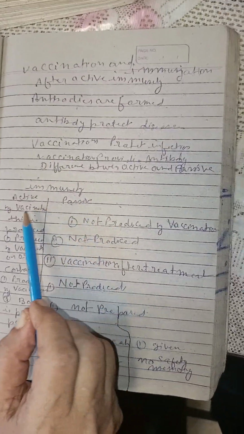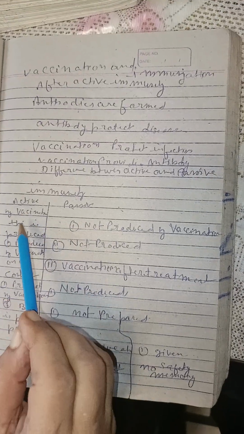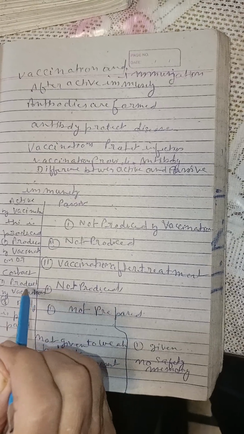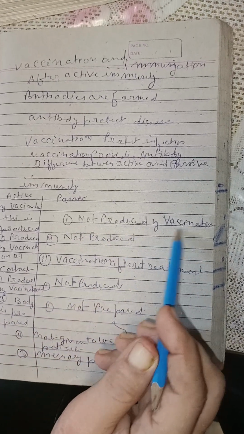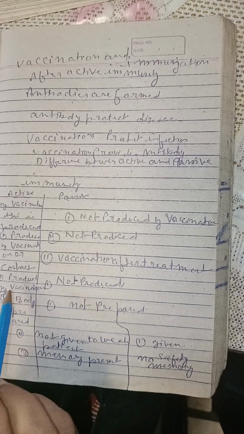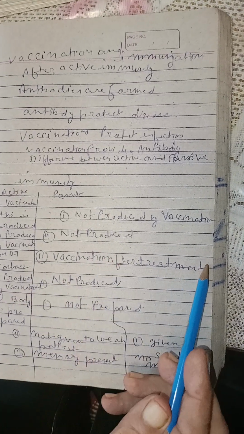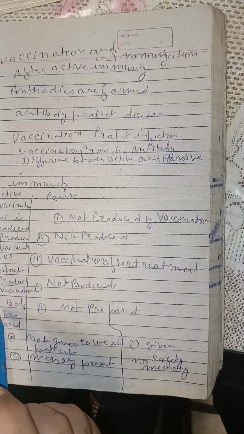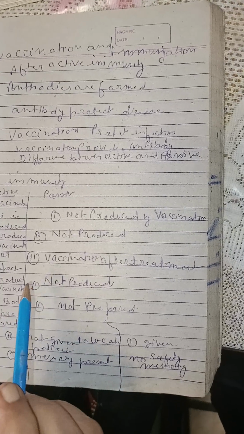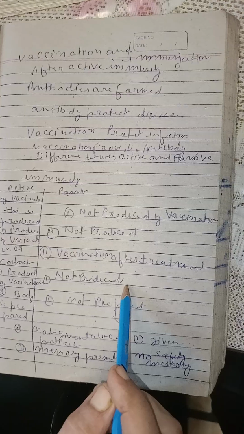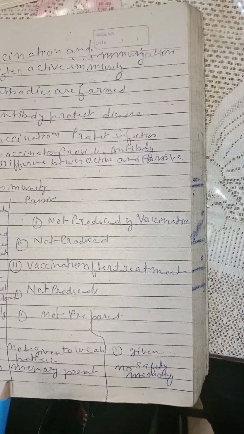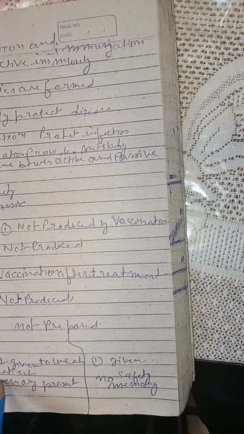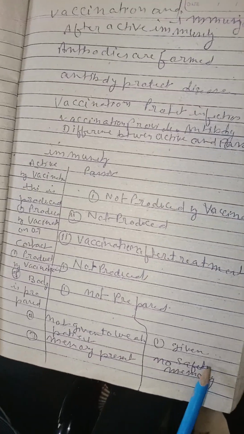In active and passive immunity, we can differentiate. This is very important for examination. Active is produced by vaccination or by contact. Passive is not produced by vaccination. The body's antibody is prepared in active; in passive it is not prepared, it is given. It is not given to a weak person, and it is given to the strong person.